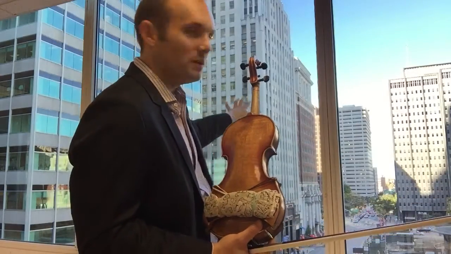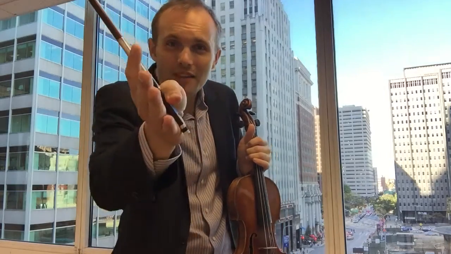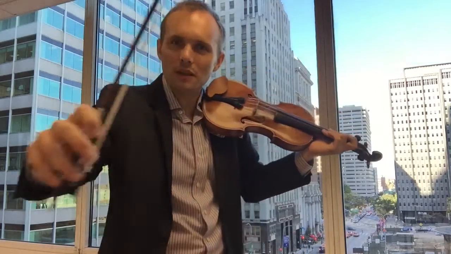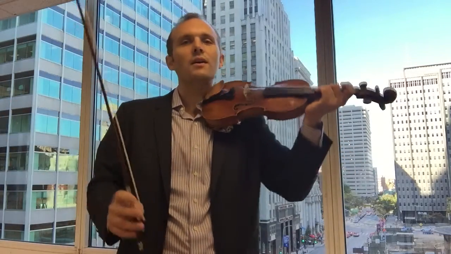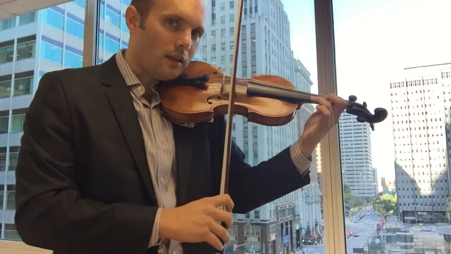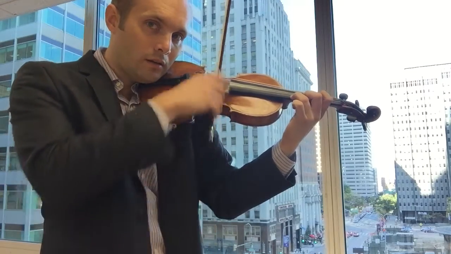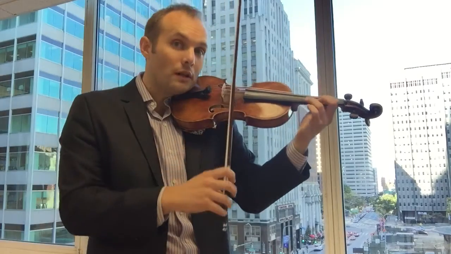I look at a big building like this, with something off in the distance, and I try to play my sound to see if I can actually touch that building. So I look at the building and I try to play to it. Or I look outside at a tree and try to play to it, or at a friend. Okay? So, one more time, I just want to reiterate the idea that you play close to the bridge, but instead of using a lot of bow, you use a more concentrated bow.